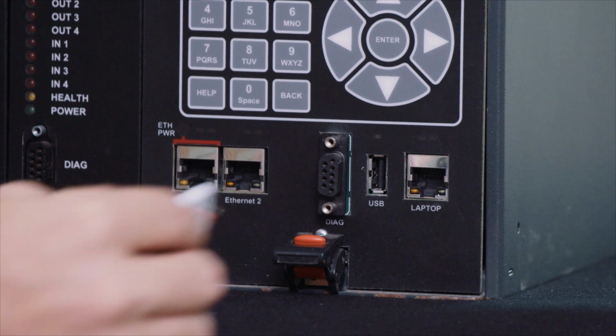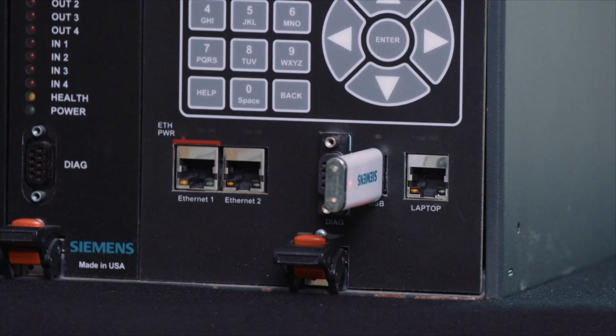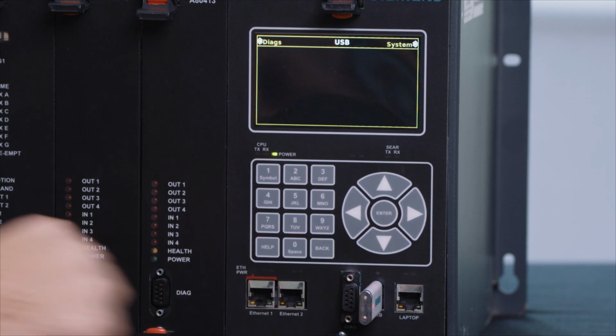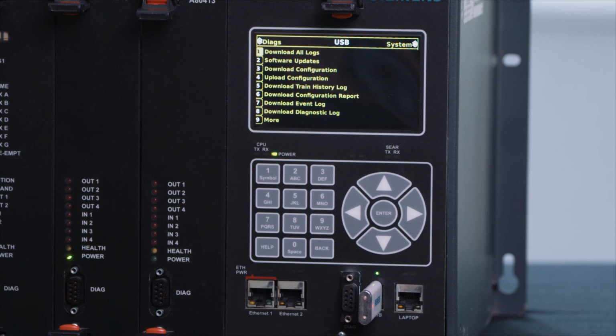We'll start by inserting the flash drive into the USB port on the display module. When we put the flash drive in, it says USB detected. We can press back to continue or enter for the USB menu, so we'll press enter. The first thing we'll do is pull an event log.